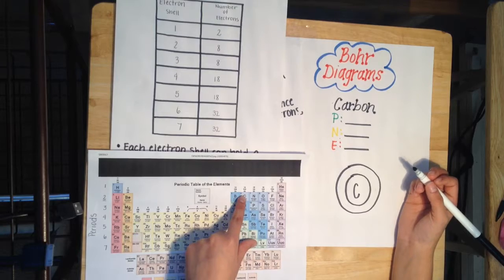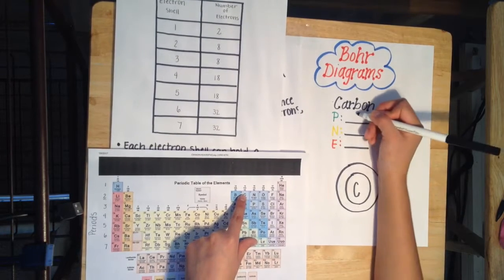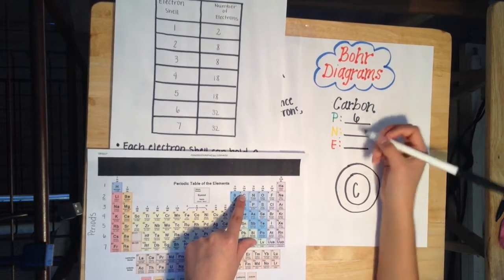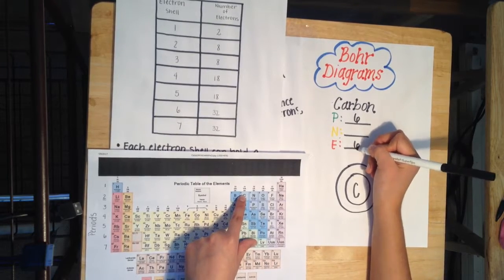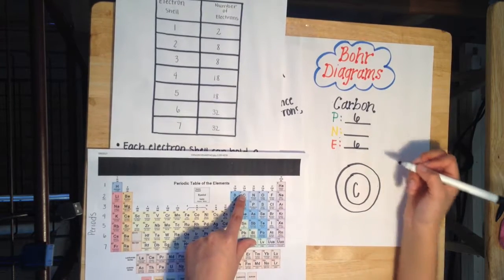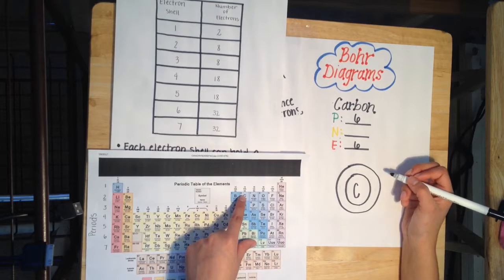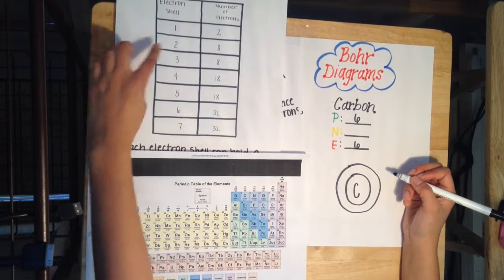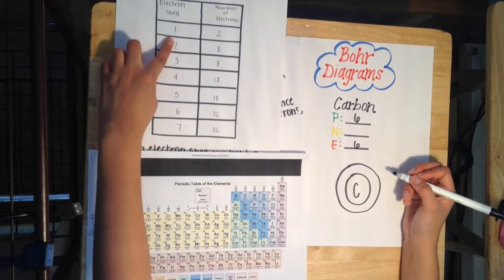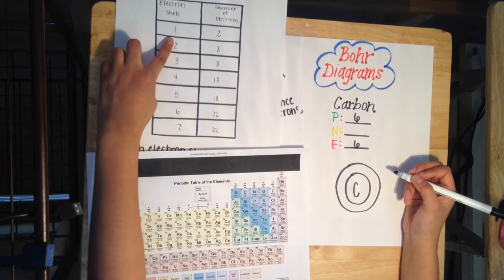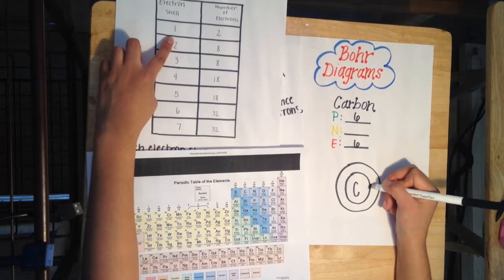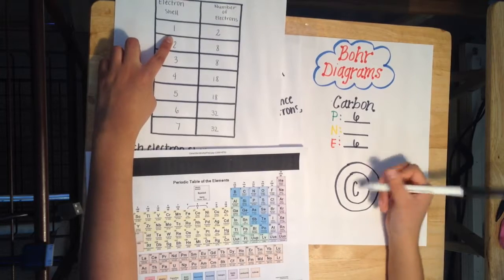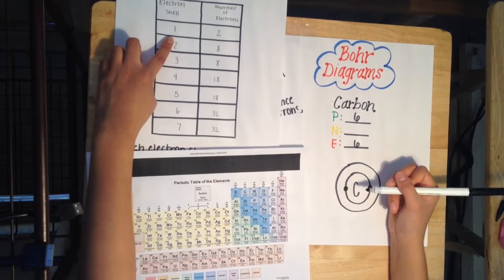So if we have 6 protons, then we have 6 electrons as well. So we need to add 6 electrons to the Bohr model. As we see on the table, the first shell can only hold 2 electrons. So we add those into the first shell. 1, 2.